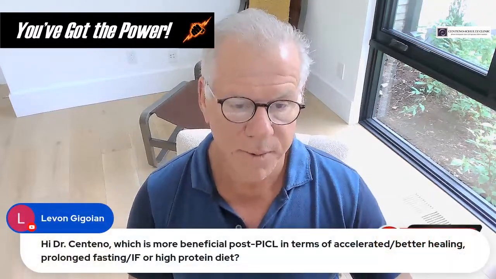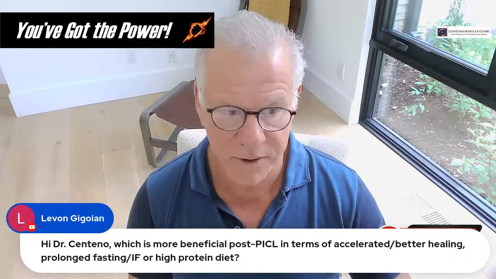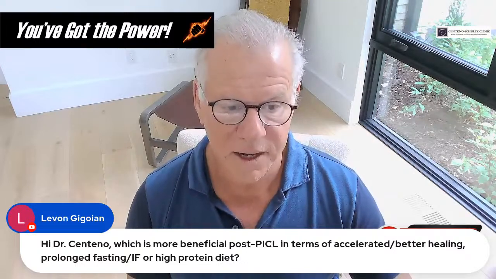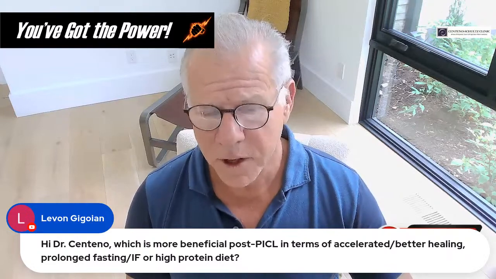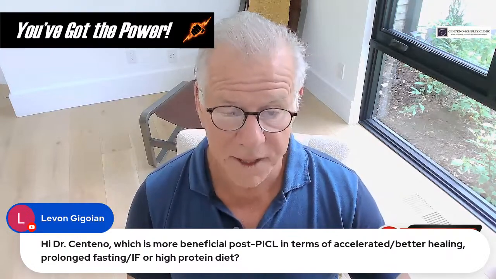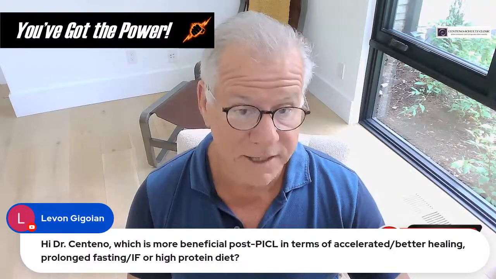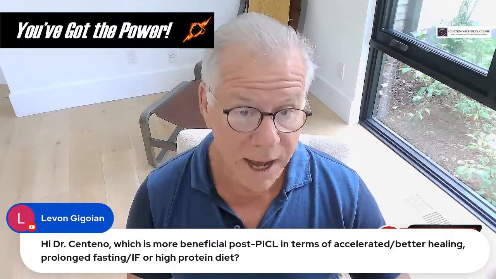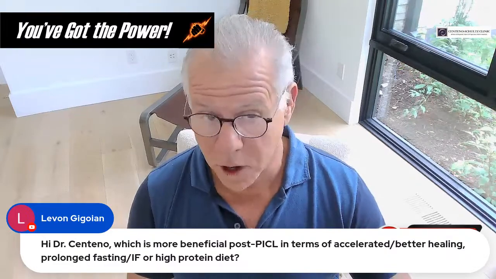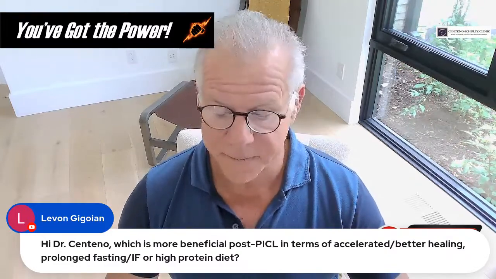Which is more beneficial post-PICL in terms of cellular healing: prolonged fasting or a high protein diet? I don't think prolonged fasting is a good idea. I think that's something short-term fasting you might do prior to a procedure. A high protein diet, meaning high protein, low carb, I think is a better idea.